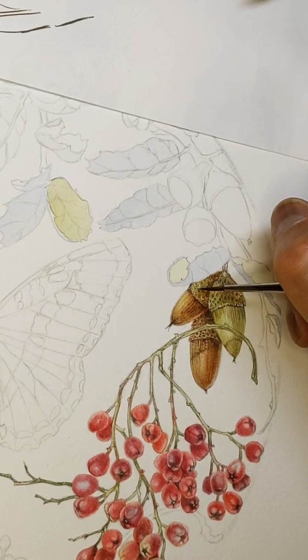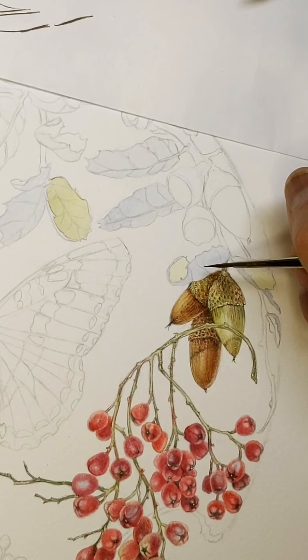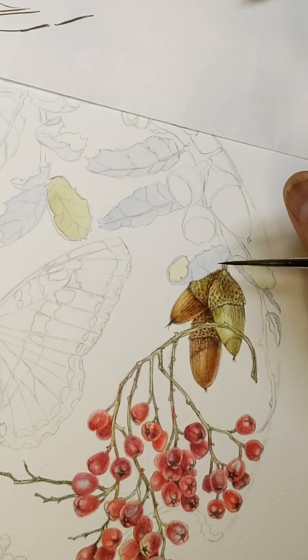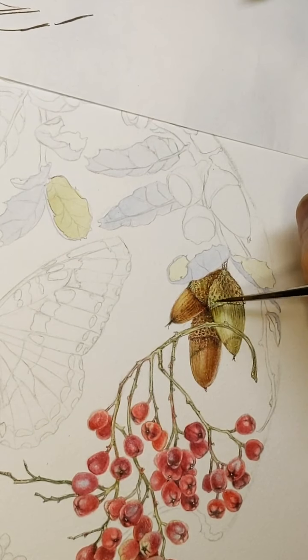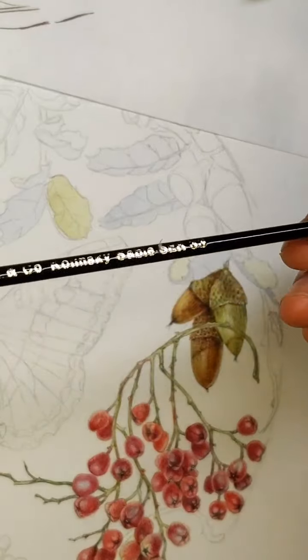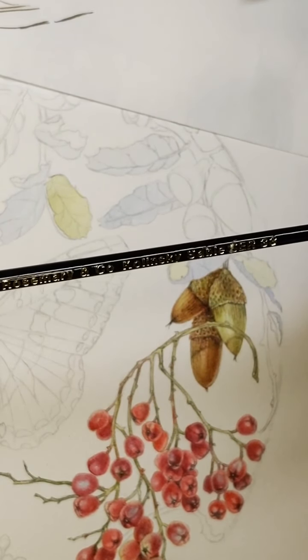I love doing these little acorn caps. Marla's asking how I like Rosemary and Company brushes, because that's what this is here. This is Rosemary and Company.